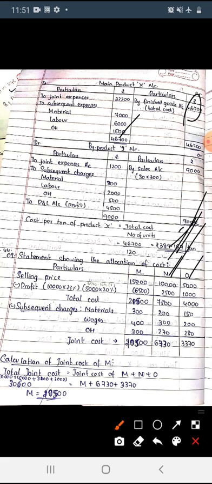Next, the selling price we can write easily, it's given in the problem: 15,000, 10,000 and 5,000, and minus profit. For N and O the profit is 25% and 20%, but M's profit we need to find out. Then the total cost we don't know, but we can write it for N and O. Now minus subsequent charges, right?